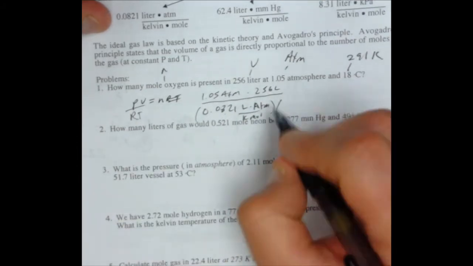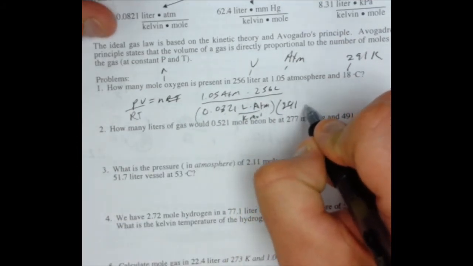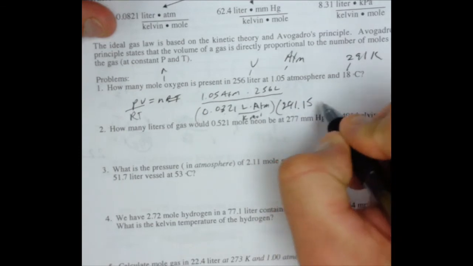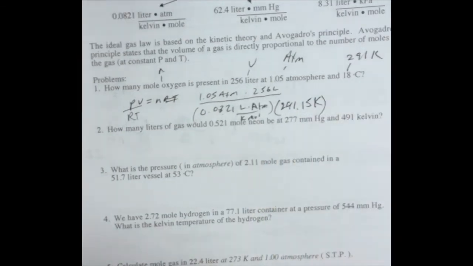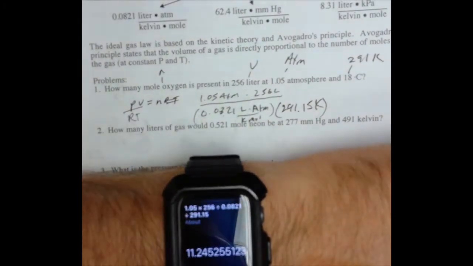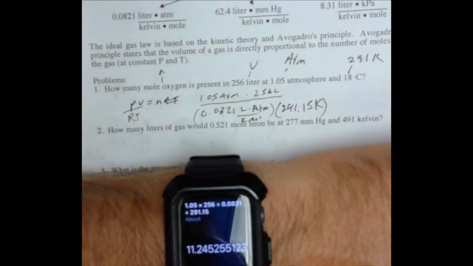And T is 291.15, whatever. 1.05 times 256 divided by 0.0821 divided by 291.15. The answer is about 11.2452.